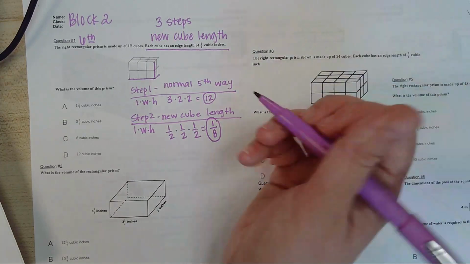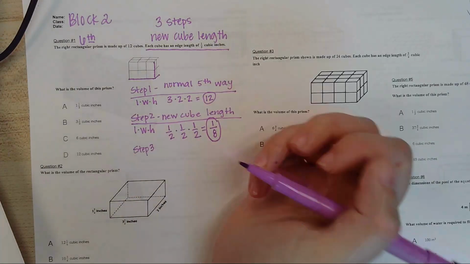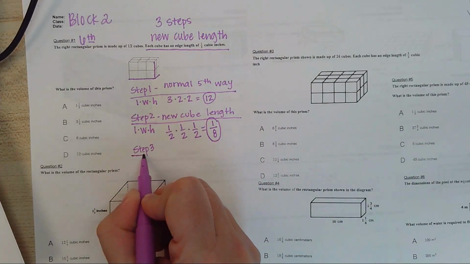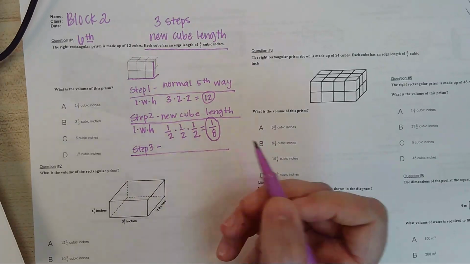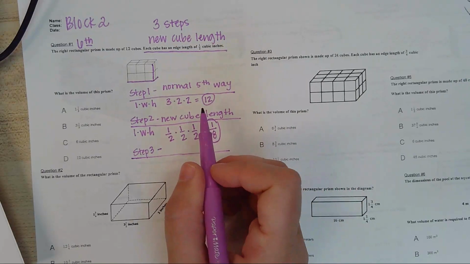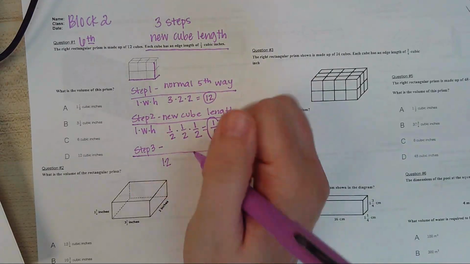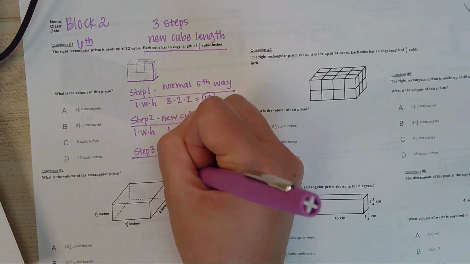The final step for a 6th grade problem is taking those 2 answers in the order that they're listed. What's the first step's answer? 12. What's the second step's answer? 1/8.